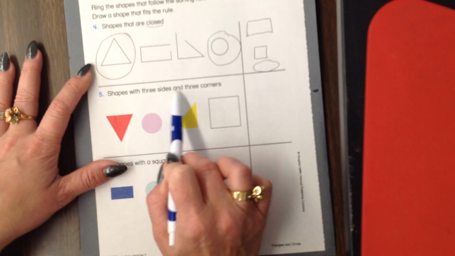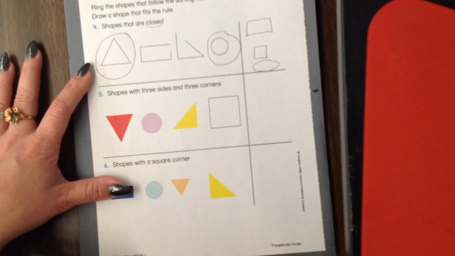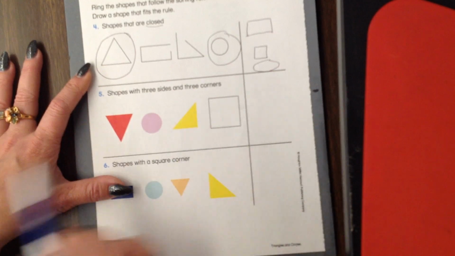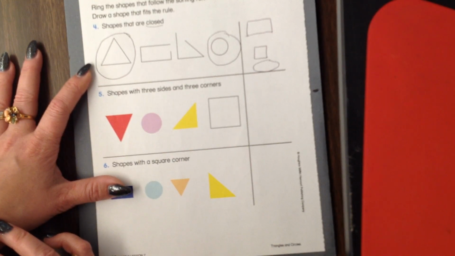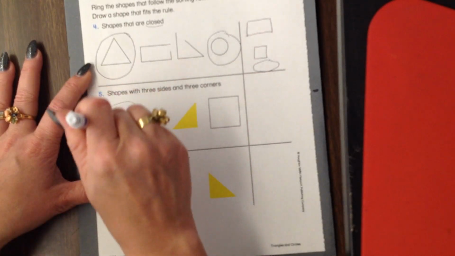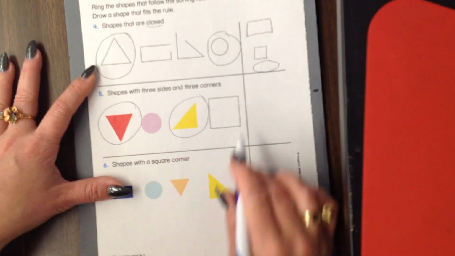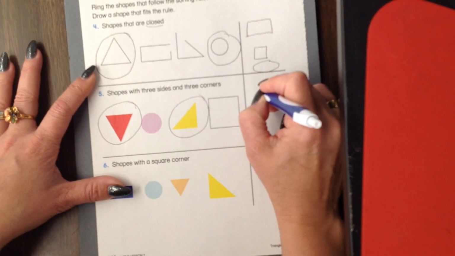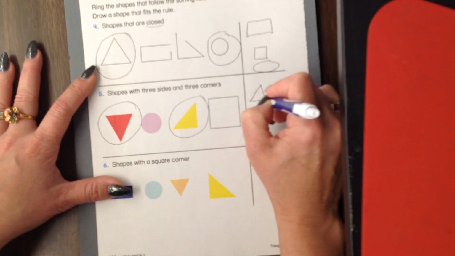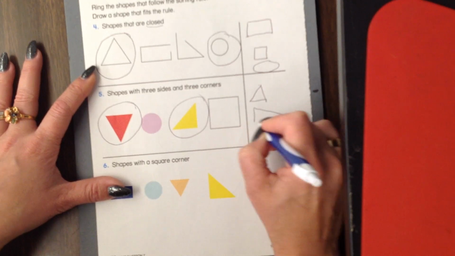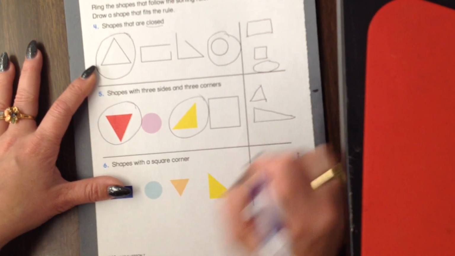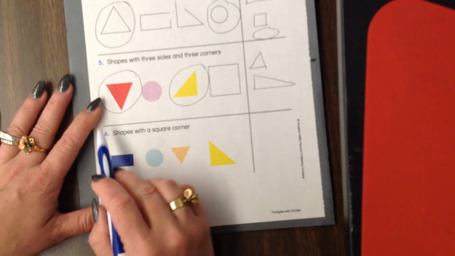Shapes with 3 sides and 3 corners. So go ahead and circle any of the shapes here that have 3 sides and 3 corners. Alright, you should have circled this one here and this one here because they are triangles. Over here you're going to just draw your own triangle. You can draw any type of triangle. It could be some weird long one, as long as it's a triangle. Alright, let's look at this one.